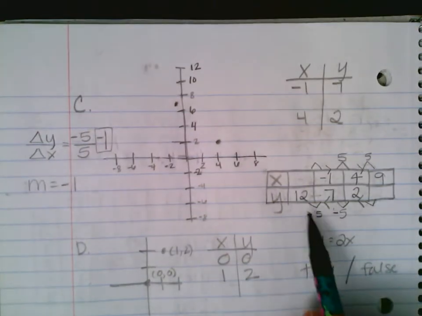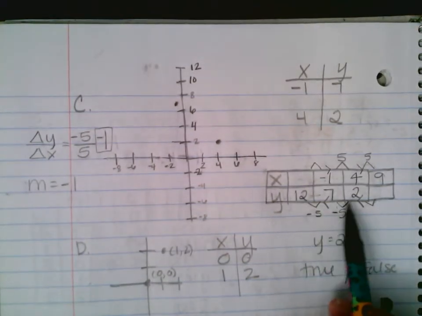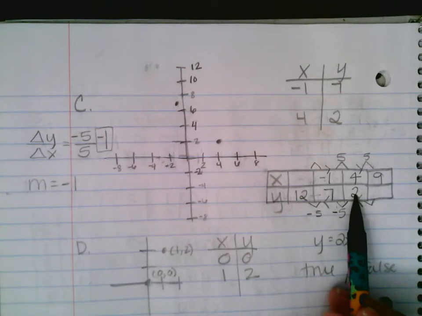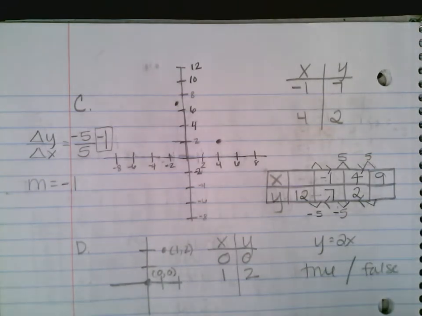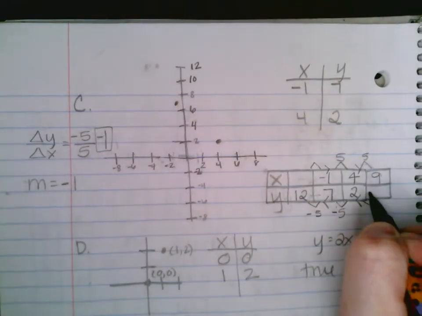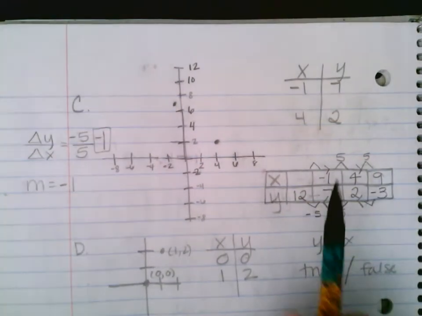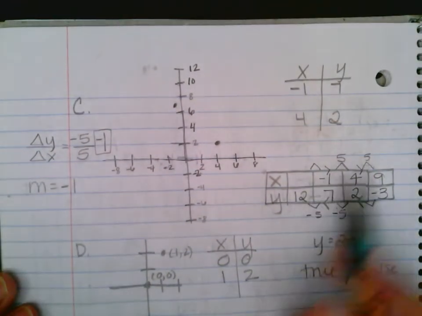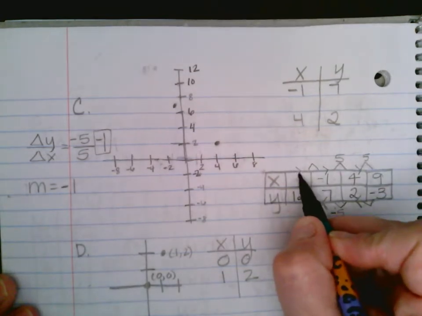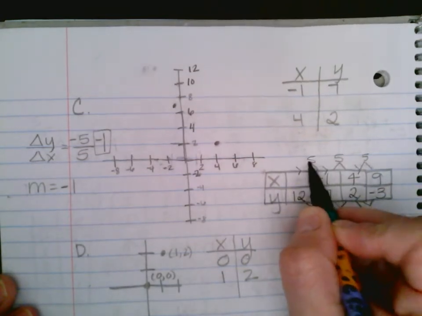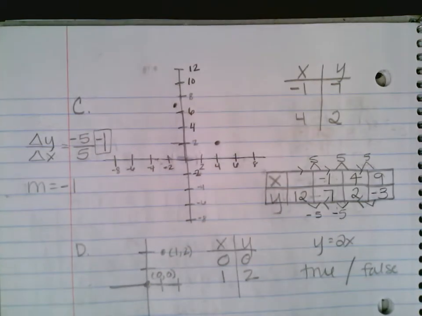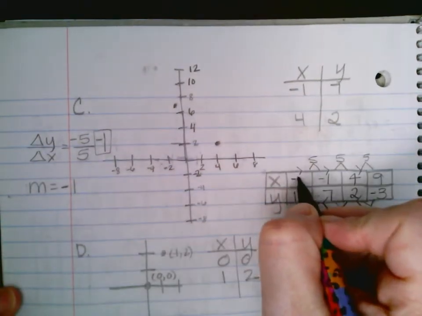Remember, if we're going this way, it's minus 5, minus 5, minus 5. So 2 minus 5: 1, 0, negative 1, negative 2, negative 3. And then here, since I know that these numbers are going up this way, I have to go down. So I subtract 5: negative 1, negative 2, negative 3, negative 4, negative 5, negative 6.